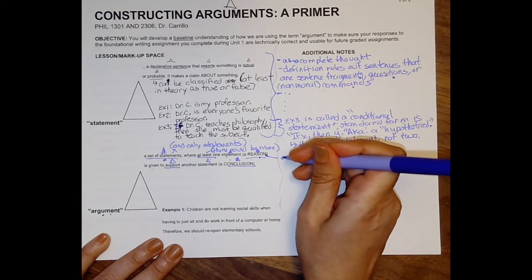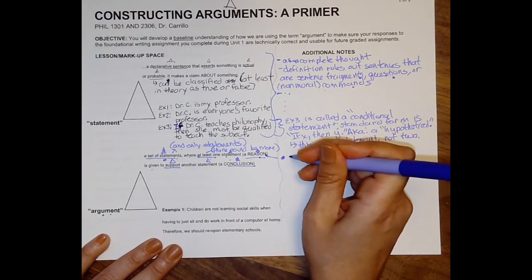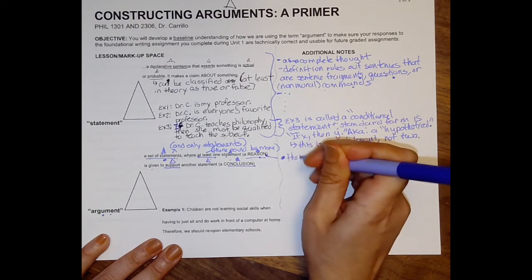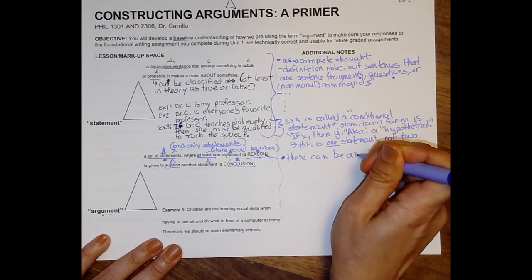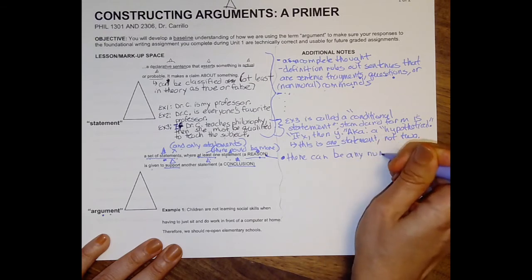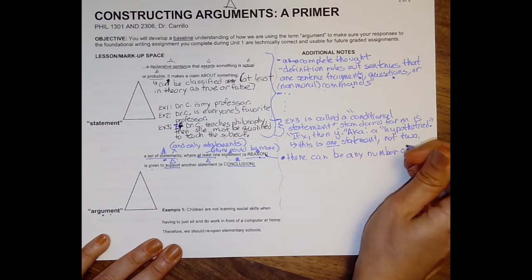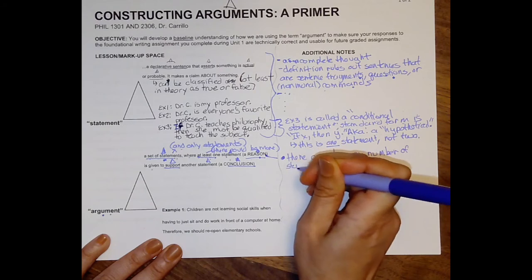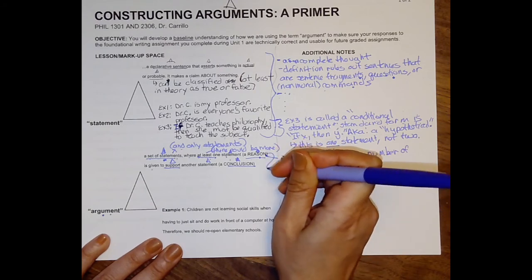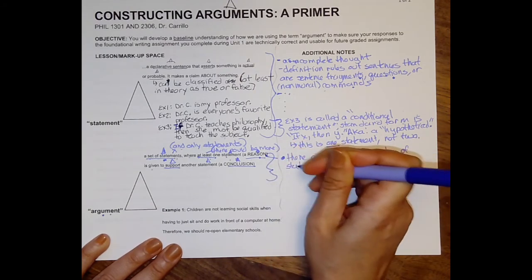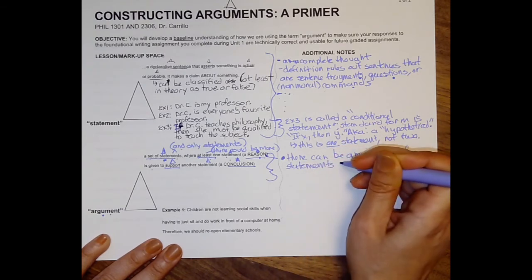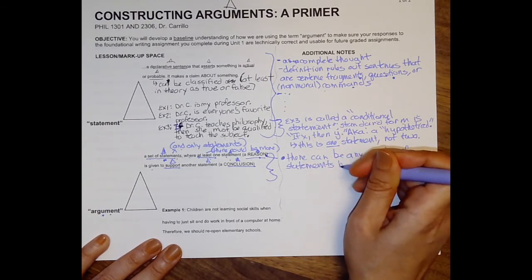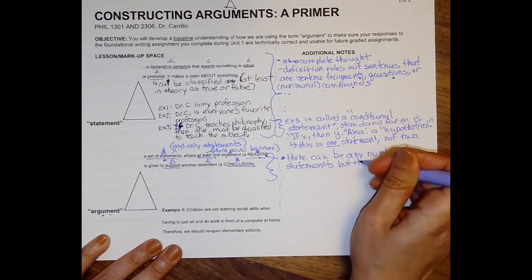So let's write some important points, okay? So there can be, for emphasis, any number of statements, but the following must apply.